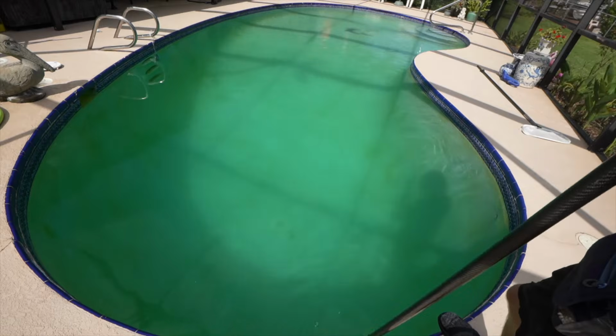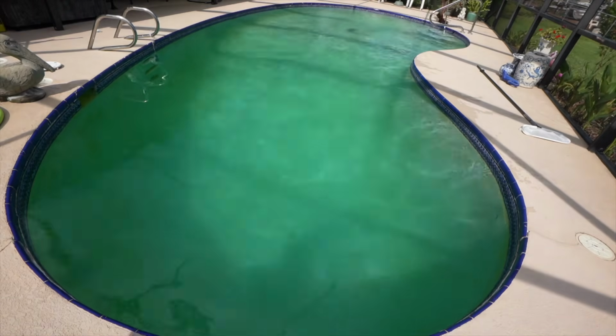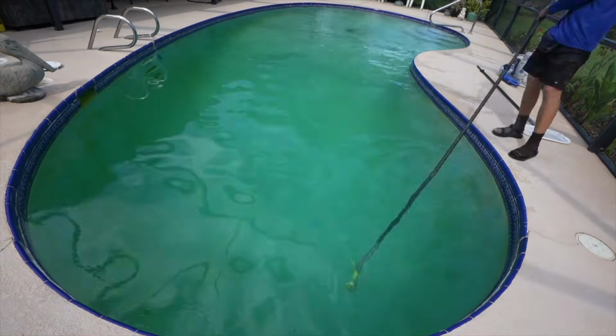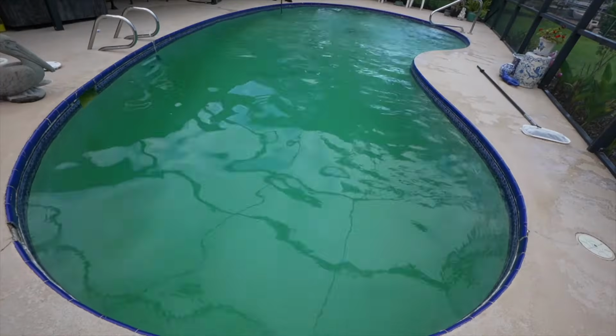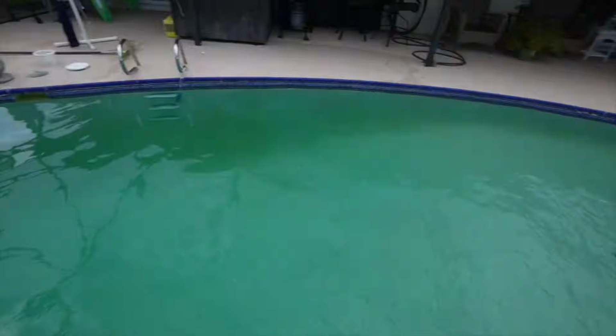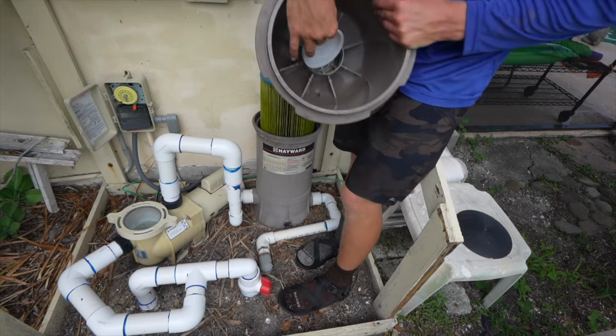Do diagonal brush strokes when possible. Get that brush out in front of you. Use leverage. Make it easy on yourself. Work smarter, not harder. If you have one of these and this comes out, it goes right in here.